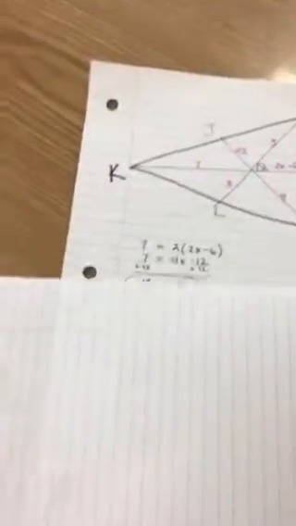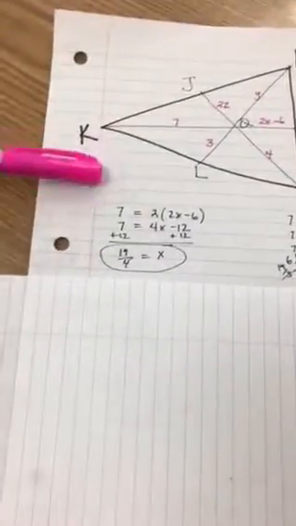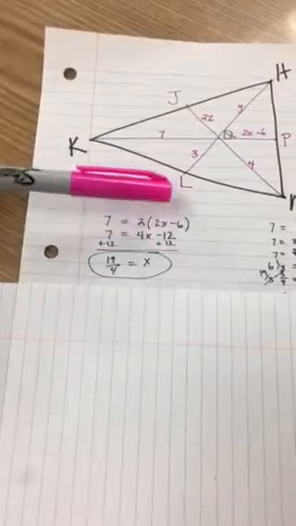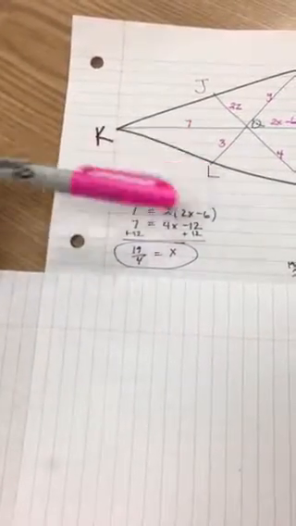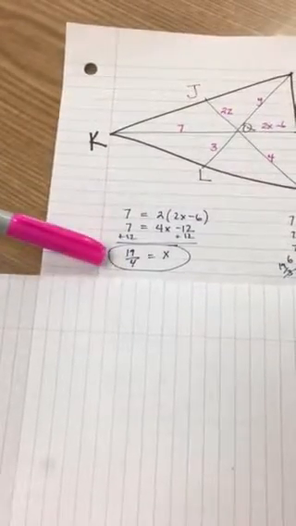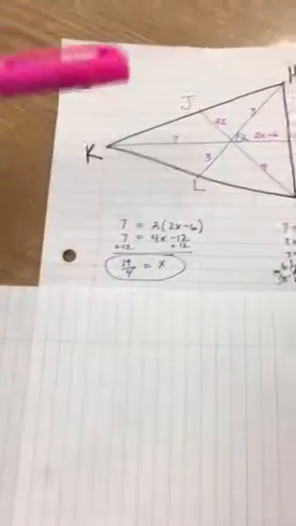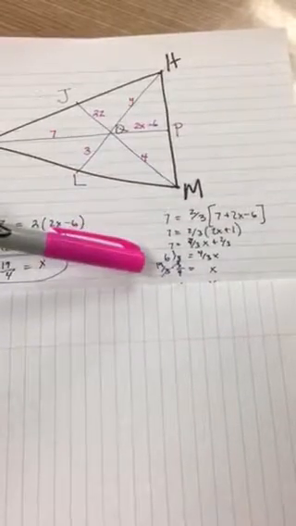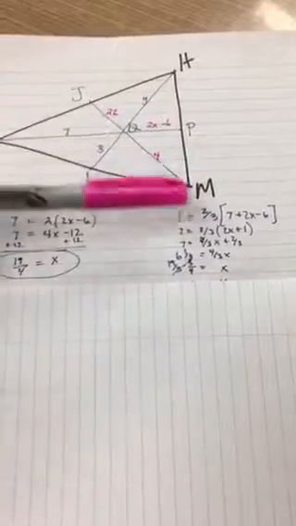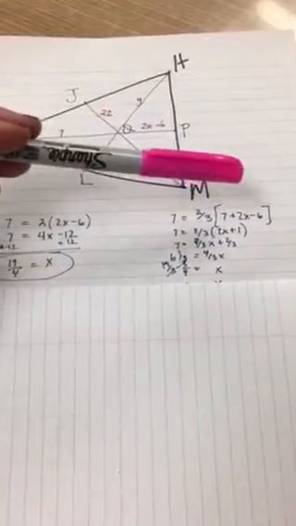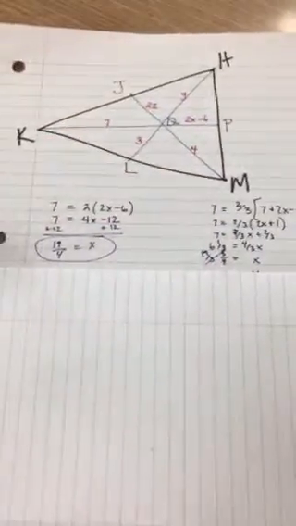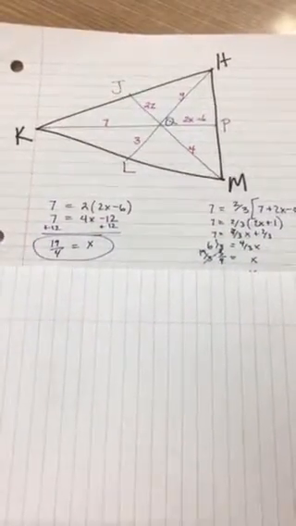So here's the math. 7, the big part, is equal to 2 times the smaller part. When you distribute the 2, you get 4x minus 12. Adding 12 to both sides gives me 19/4. That seemed messy, so I did it another way and I got the same answer. Now that just is showing that this long piece is 2/3 of the total. You can check that math if you want to pause this later, but I got the same answer, so I feel like that might be right.